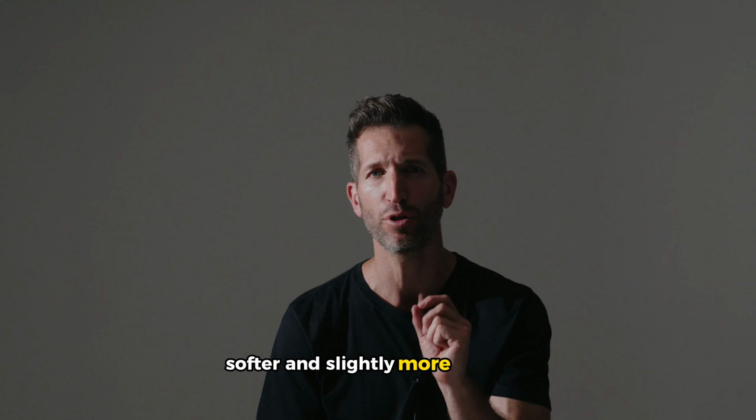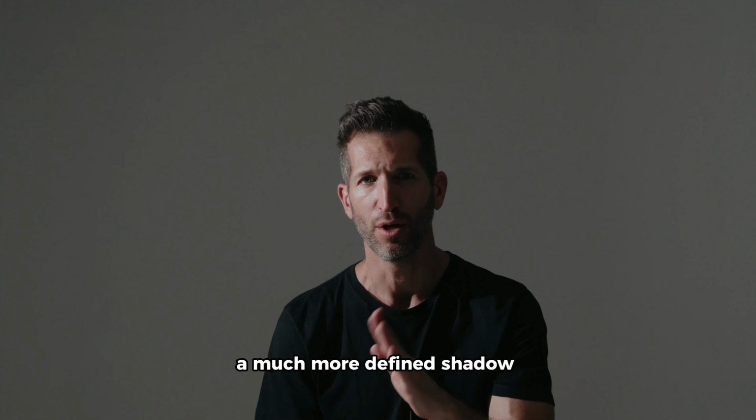So with a soft light source, with a large soft light source, even though you could have a high contrast image, the shadow edge is going to be softer and slightly more diffused. With the hard light source, you're going to have a much more defined shadow. But again, that doesn't mean it has to be a high contrast image.